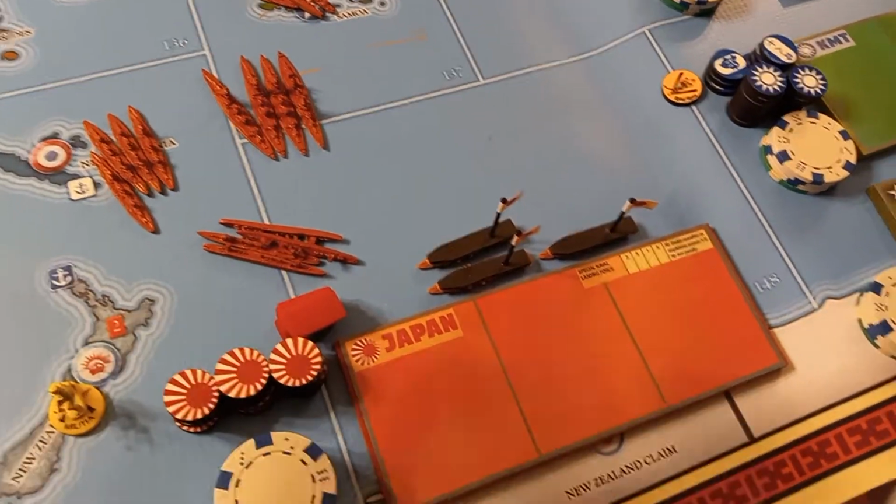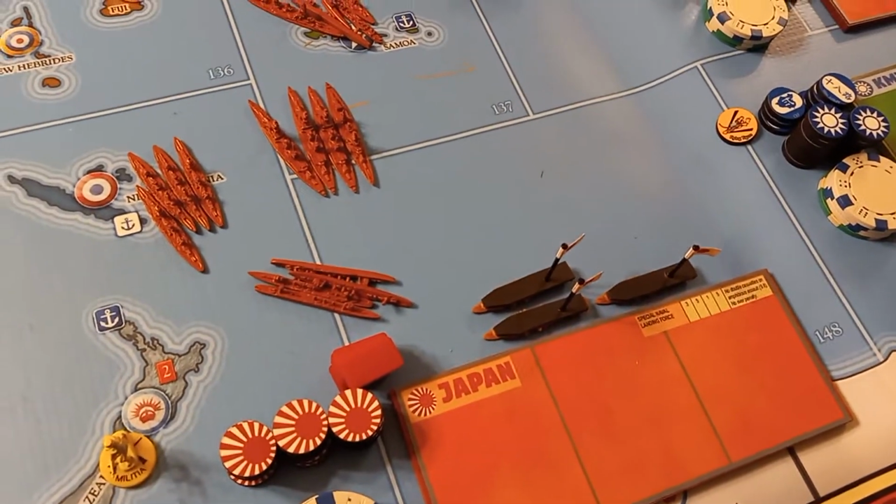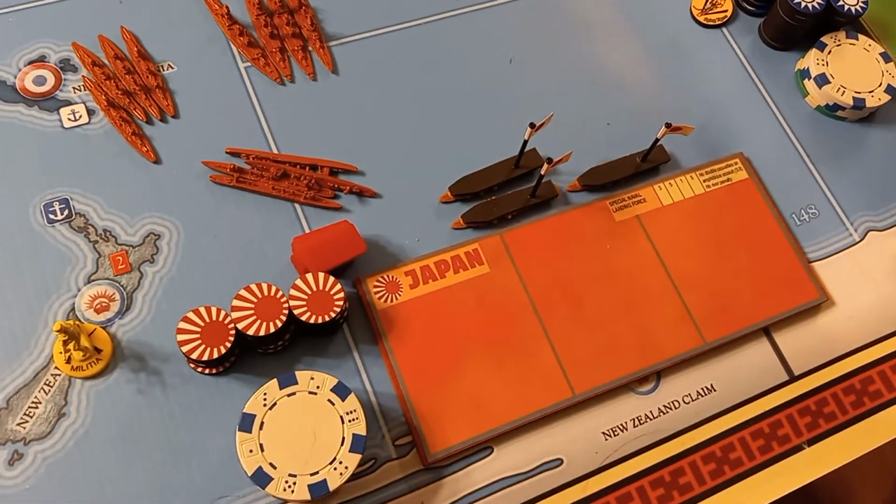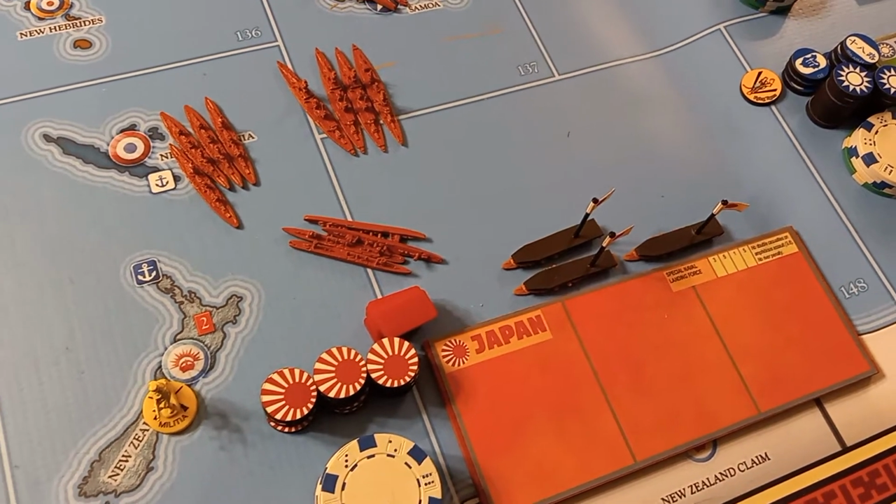And then anything off to the north is going to be stuff that is not on the chart yet, but is triggered to be put on the chart. In this case, we have those 3 light carriers that Japan has.